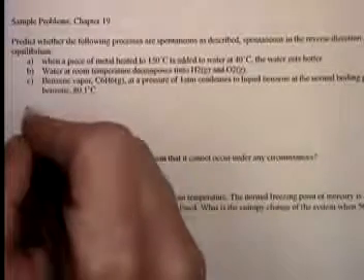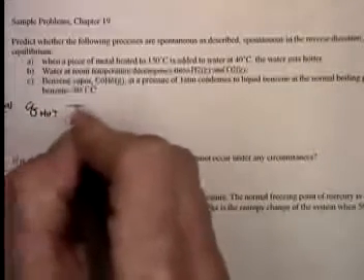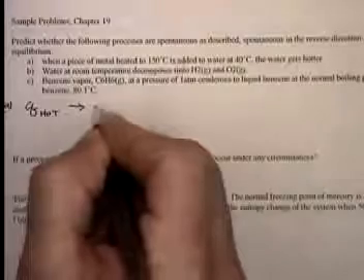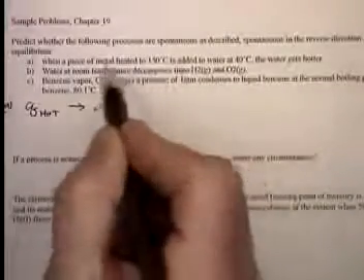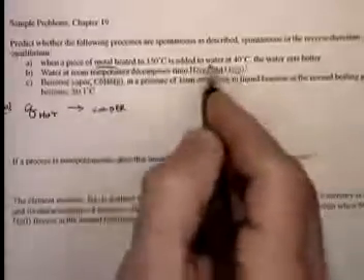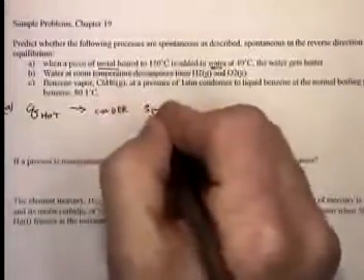Well, we all know that when you put a hot thing in water, the heat from the hot thing goes to whatever the colder thing is. And in this case, the thing that's hot is a piece of metal, and the thing that's not hot is the water. And we know that that happens by itself. And so we say that that is a spontaneous, or it happens naturally, a spontaneous occurrence or a spontaneous process.